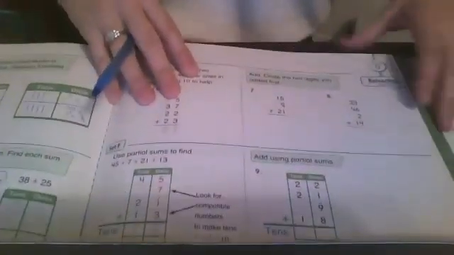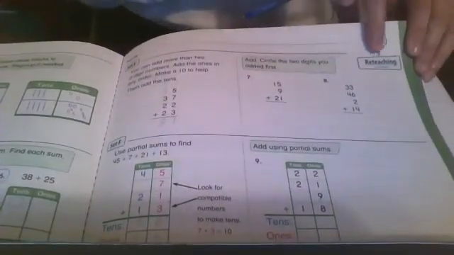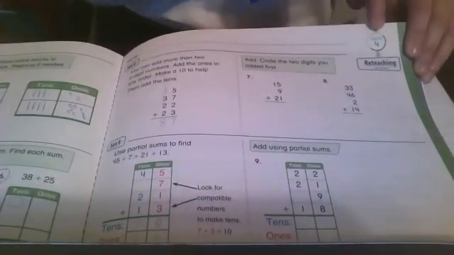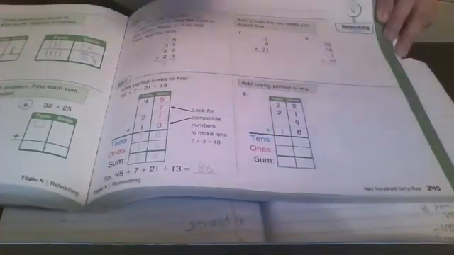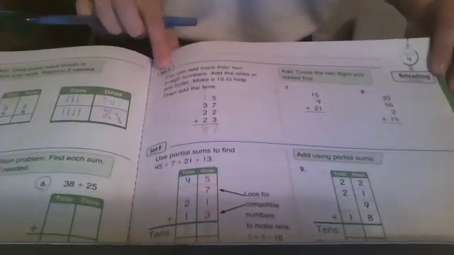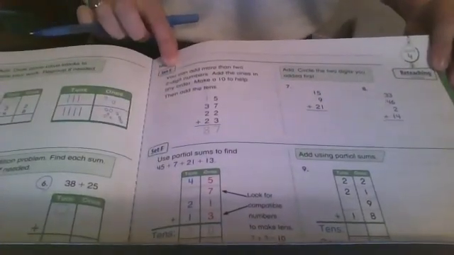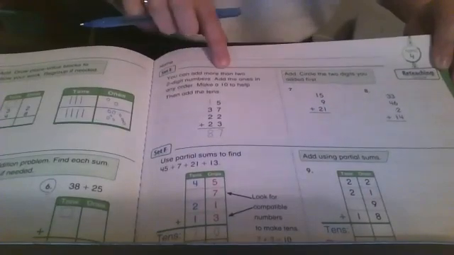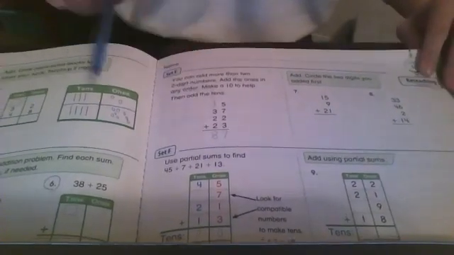Let me show you my workspace here. You can see we're on reteaching, doing topic 4. Our page number is 245. And we're looking together at set E to begin with. Okay, so I'm going to go ahead and read this and you can follow along in your book.